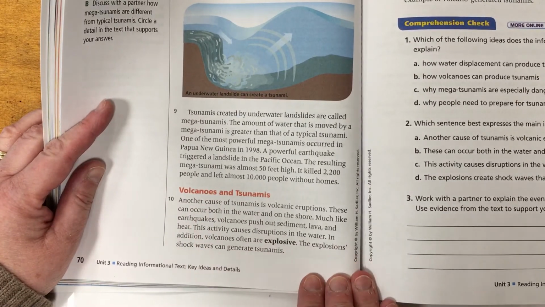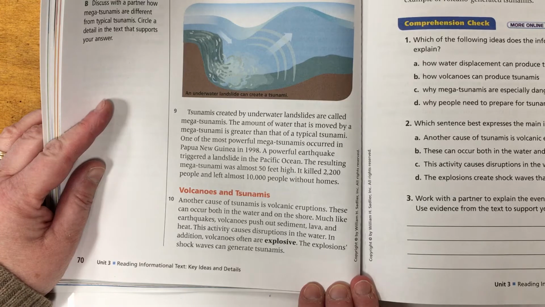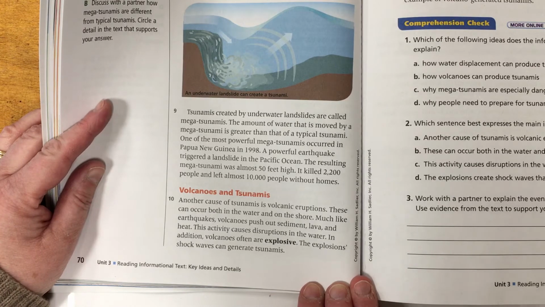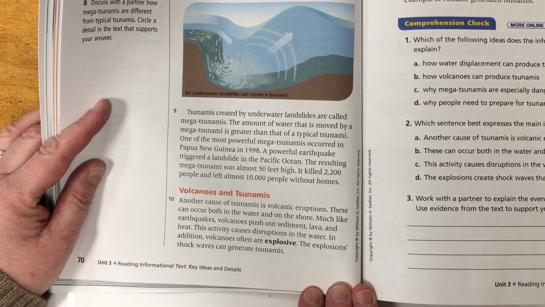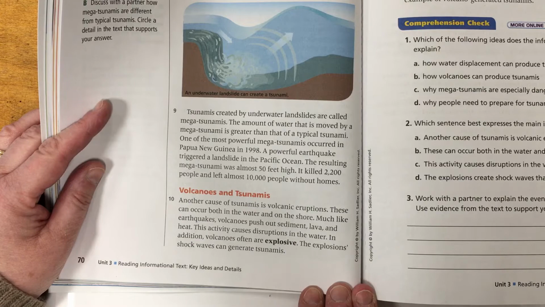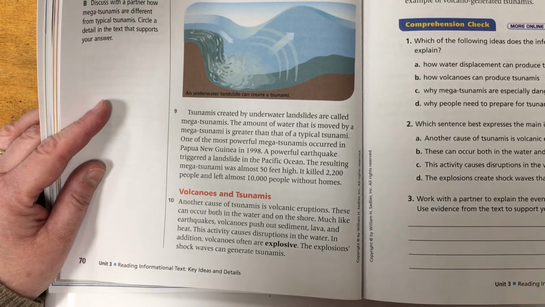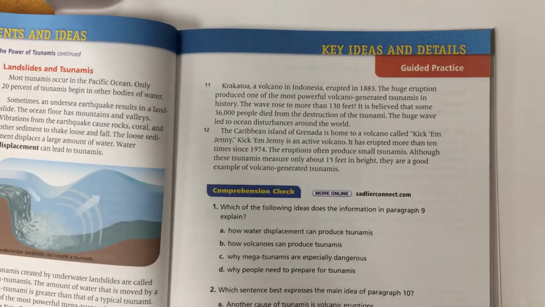Volcanoes and tsunamis. Another cause of tsunamis is volcanic eruptions. These can occur both in the water and on the shore. Much like earthquakes, volcanoes push out sediment, lava, and heat. This activity causes disruptions in the water. In addition, volcanoes often are explosive. The explosion's shock waves can generate tsunamis. Let's go to page 71.